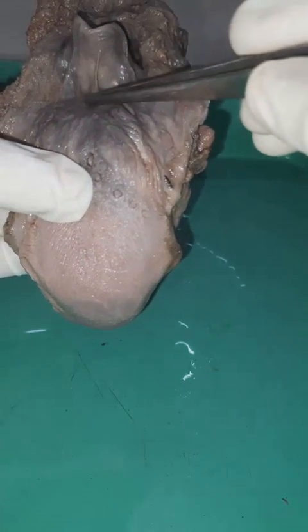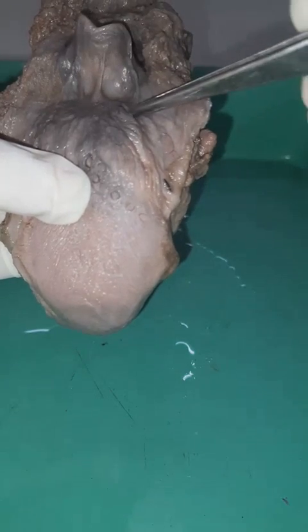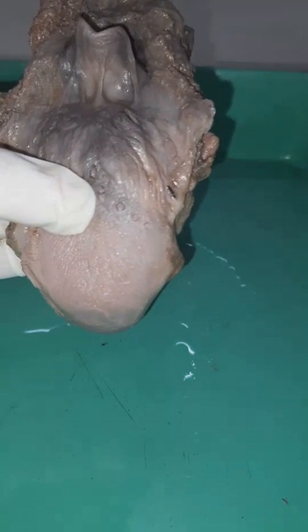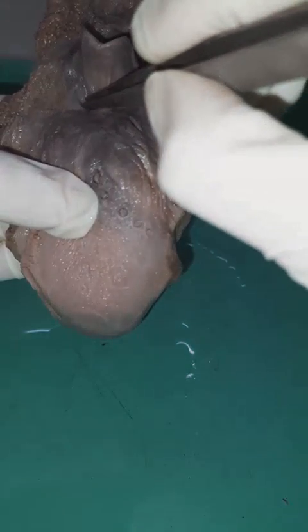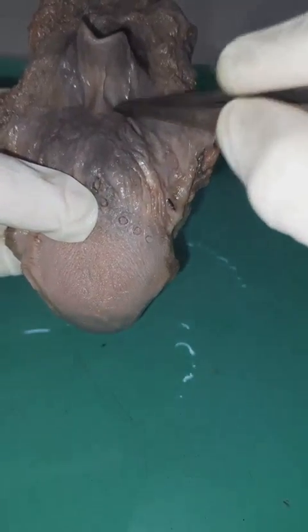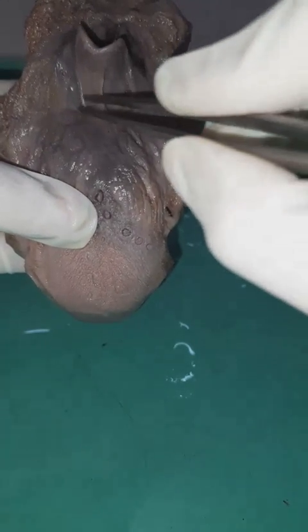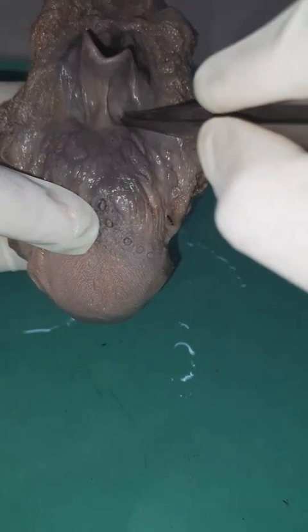In between the median glossoepiglottic fold and the lateral glossoepiglottic fold, there is a depression on either side. This is called the vallecula.